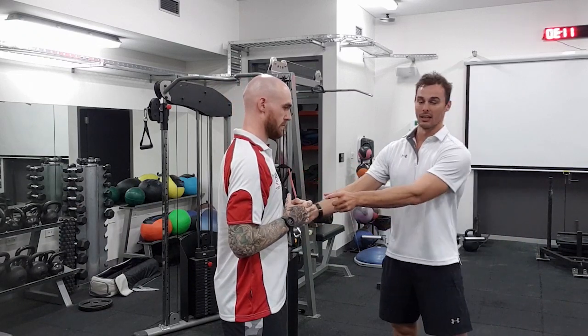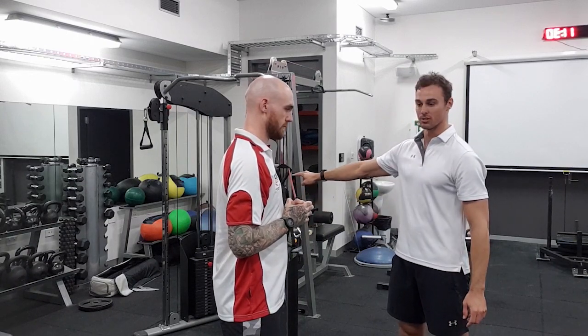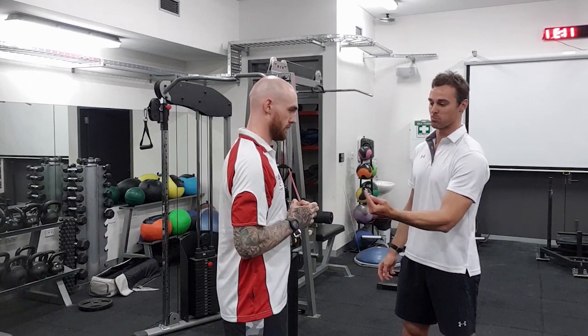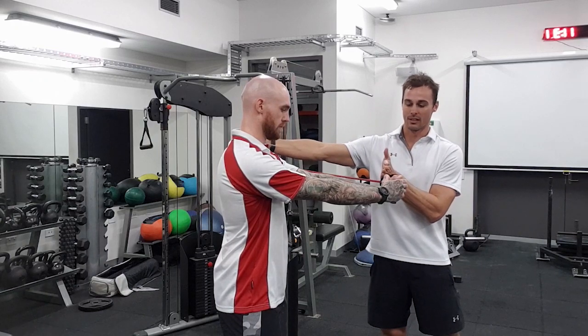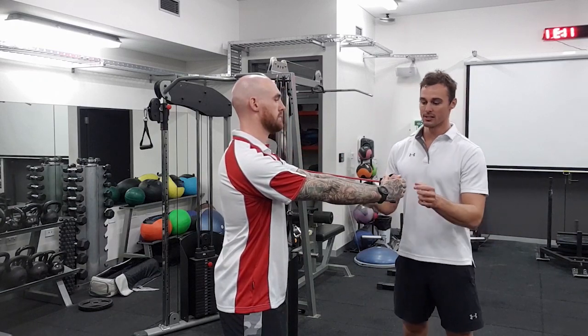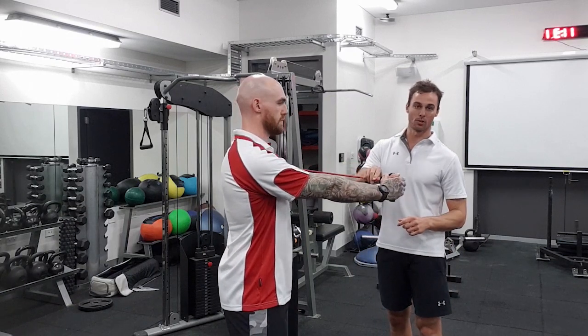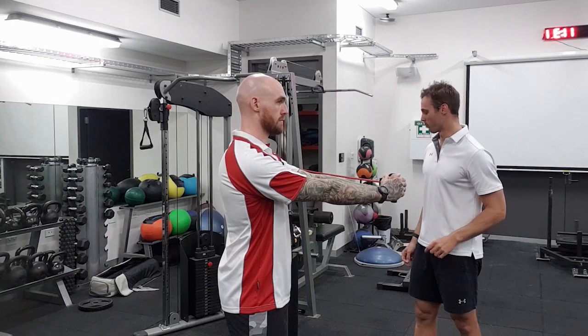Okay? Because the lever's lower, he gets a rest there, but the band is still at a constant tension. So the band shouldn't change, or the cable shouldn't change as he's pressing. The change in resistance is coming from that increased lever that he's created there. You can see that the band's trying to pull him this way, and his core is working to resist that. So that's what you've got to consider when doing the Pallof press.